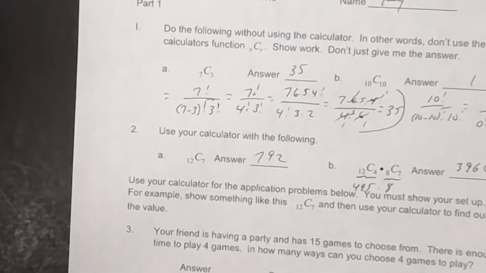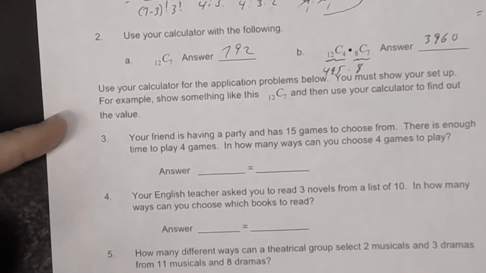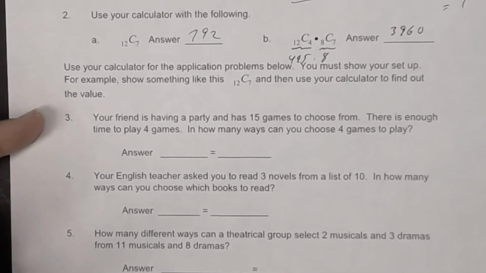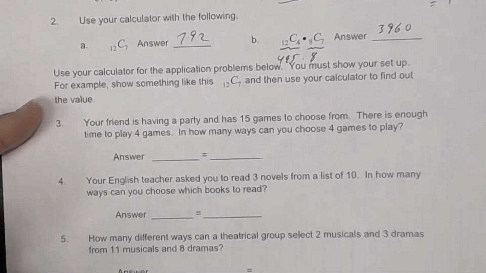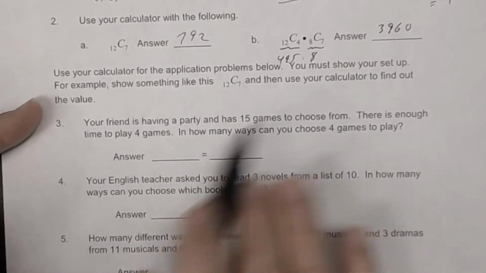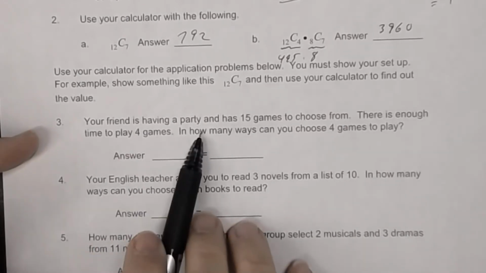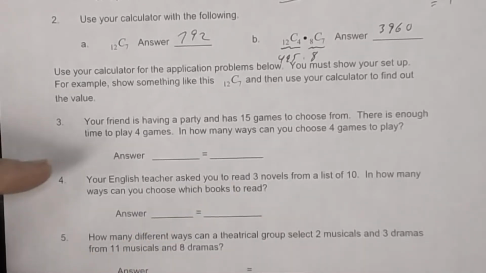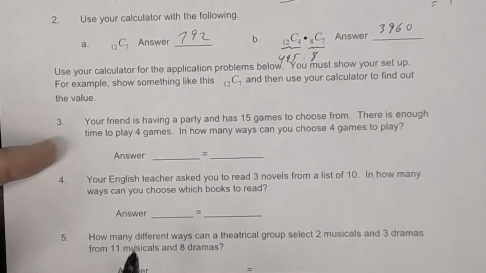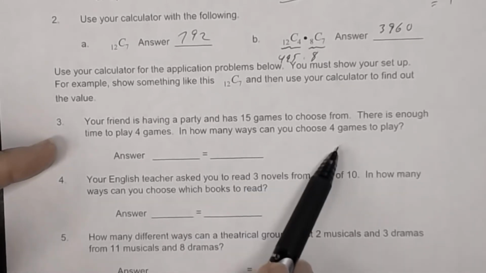Okay? All right, now the next part, 3, 4, and 5, it says this. Use your calculator for the application problems below. You must show your setup. For example, show something like this, and then use your calculator. Okay, so number 3, your friend is having a party and has 15 games to choose from. There's enough time to play 4 games. And how many ways can you choose the 4 games to play?